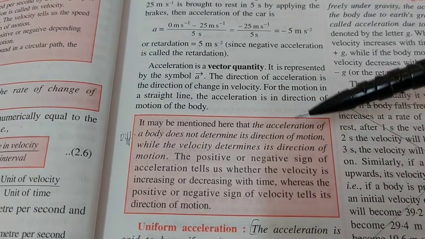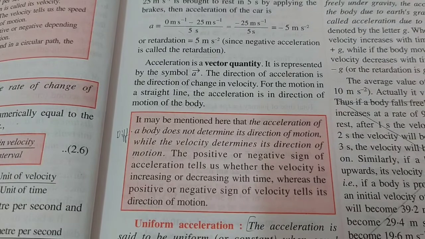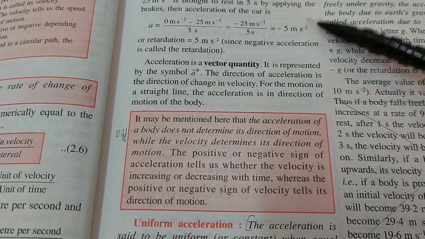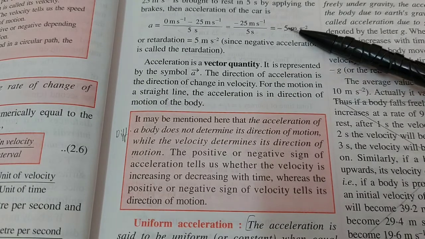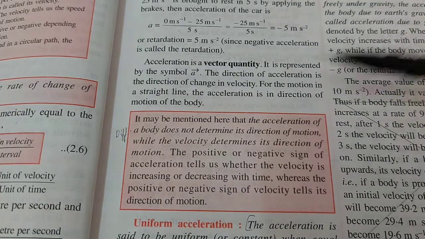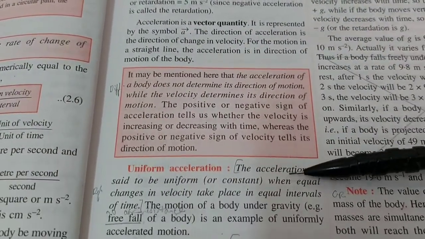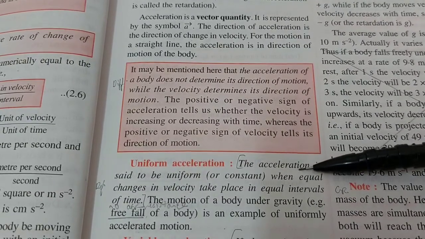So one way in which acceleration is different from velocity is that in velocity the negative sign tells us about the direction of motion, whereas in acceleration we cannot determine the direction of motion by just looking at the answer. We don't know if the motion is north, south, east or west. The negative sign does not tell us that it is in the opposite direction. That's the difference.